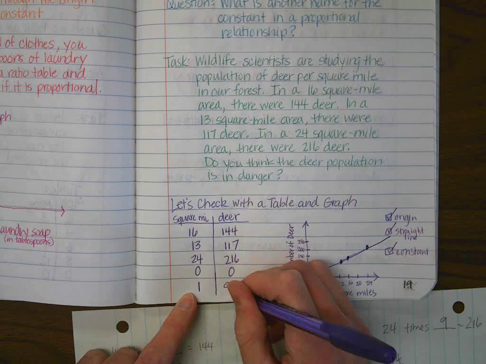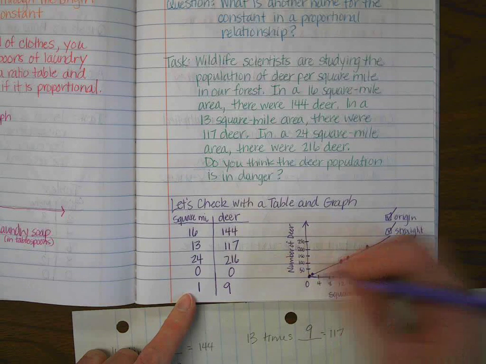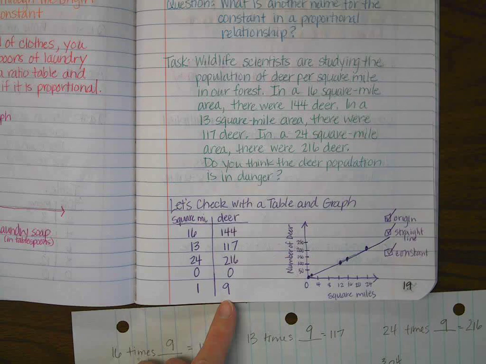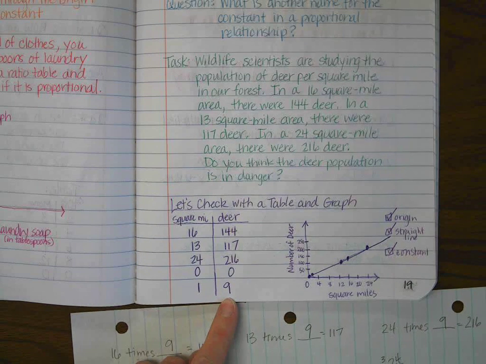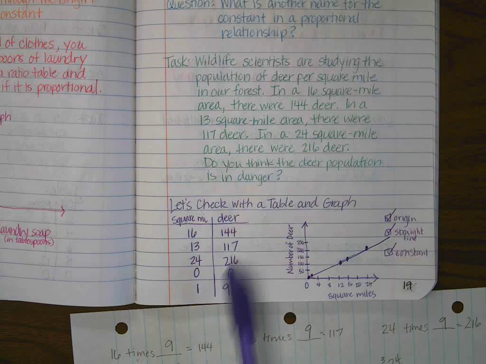So in 1 square mile, there are 9 deer. So if you're a hunter and you're trying to hunt deer for dinner and you just look in 1 square mile, how many deer at least will be there? 9. So do you think that there is a deer population problem? Probably not if there are 9 in every square mile, okay?